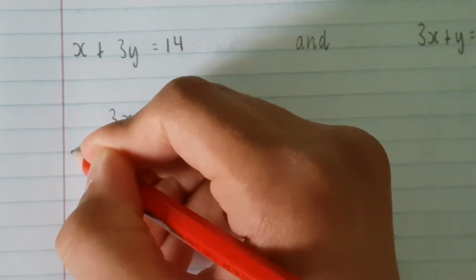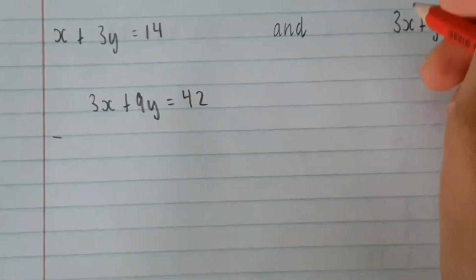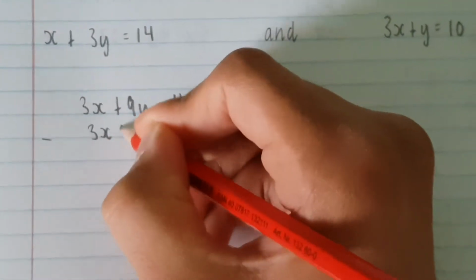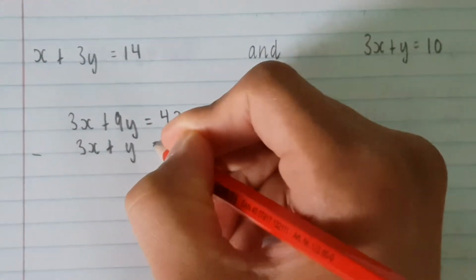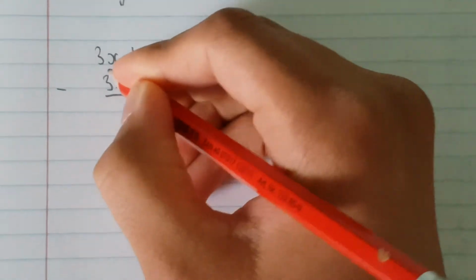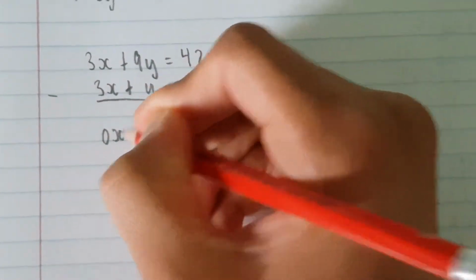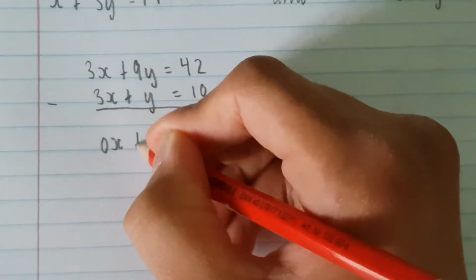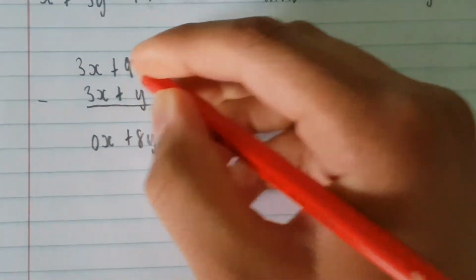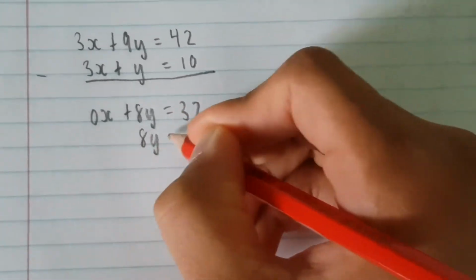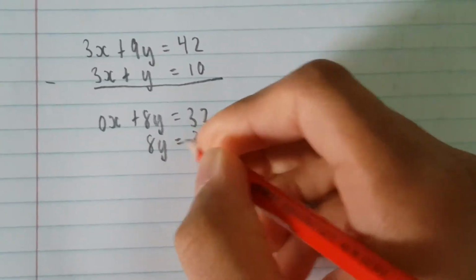Now we do the same thing as we did in the previous example, so we place this equation underneath, so 3x plus y is equal to 10. Now we can treat this as a normal subtraction sum. So 3x minus 3x is equal to 0x, positive 9y minus positive y is equal to positive 8y, 42 minus 10 is equal to 32. We can simplify that down to 8y is equal to 32, divide both sides by 8, and that will equal 4.